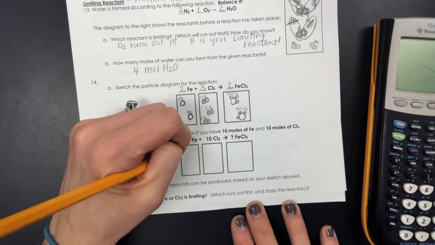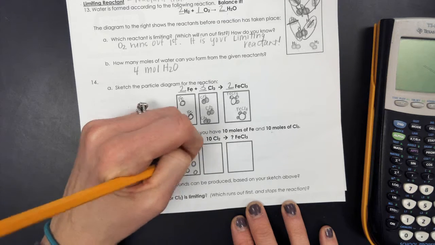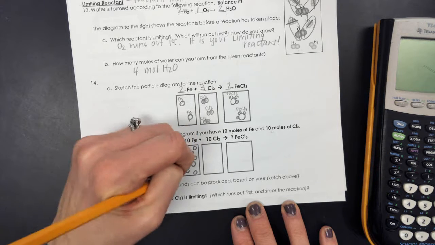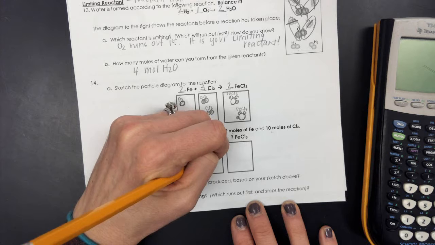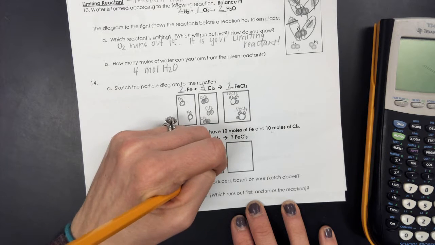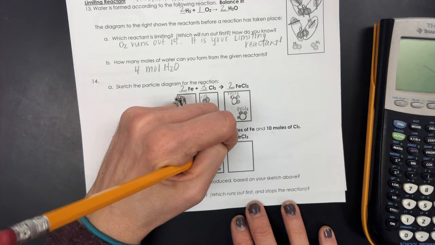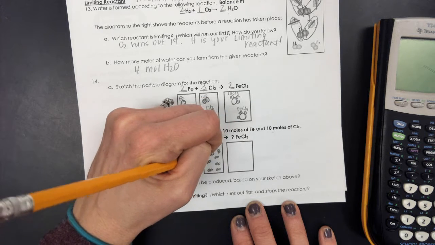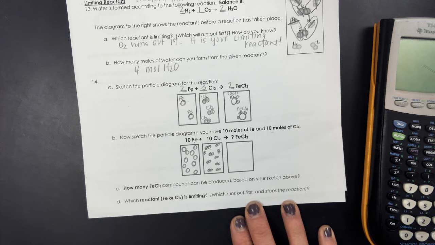So I'm going to draw 10 irons. 4, 5, 6, 7, 8, 9, 10. And 10 Cl2s. 1, 2, 3, 4, 5, 6, 7, 8, 9, 10. How many FeCl3s can I make?